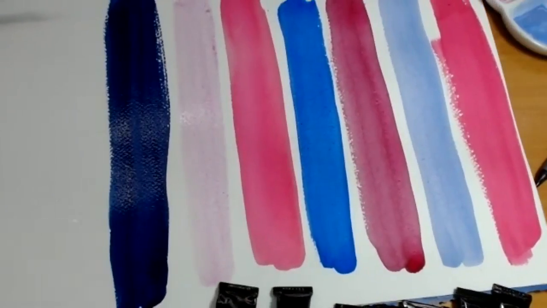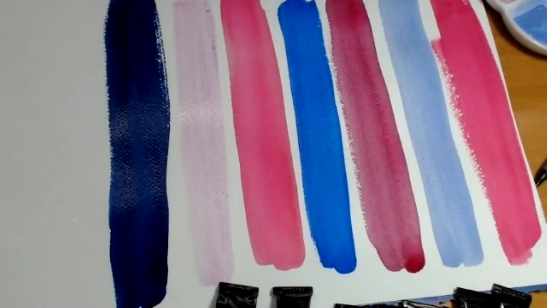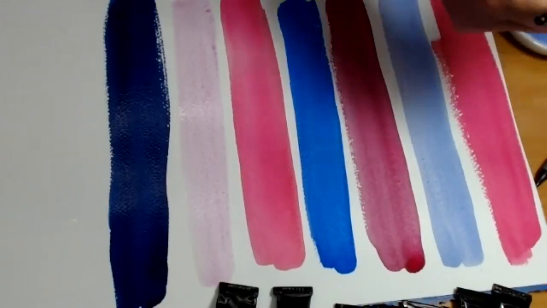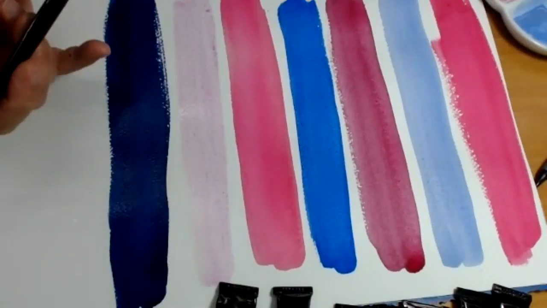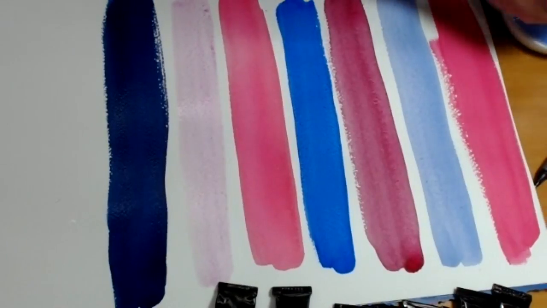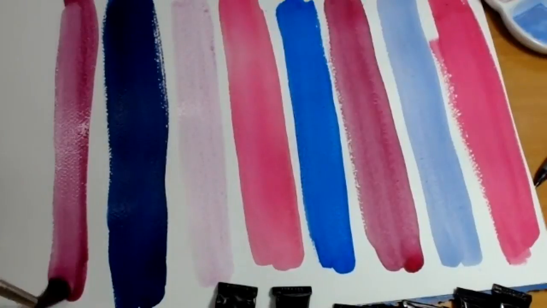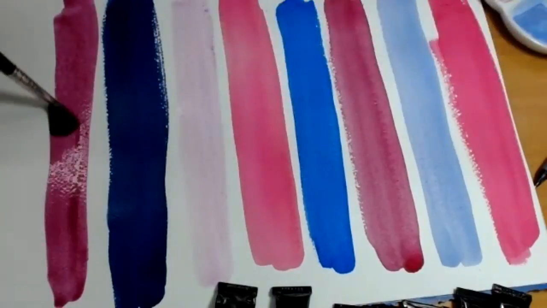Do you have any idea what you think that one is? Well, this one is Indanthrone blue. And this is permanent violet.